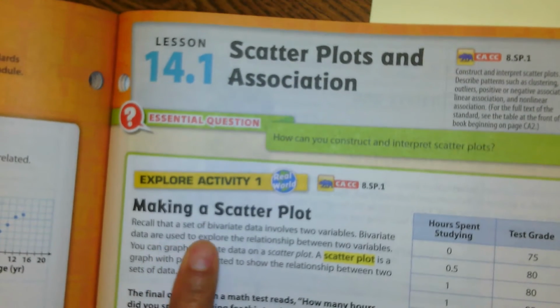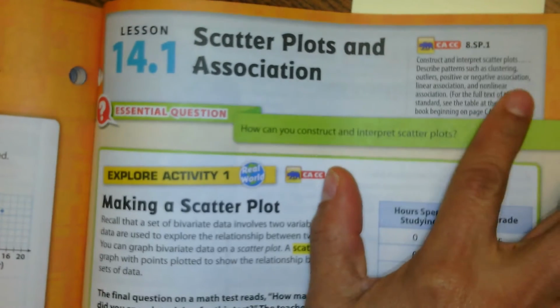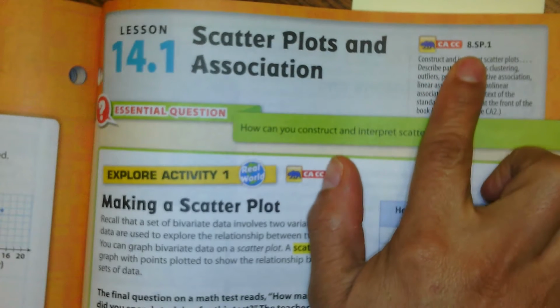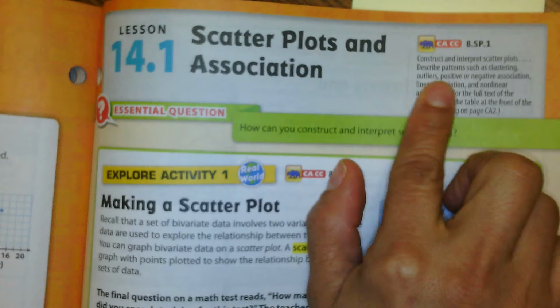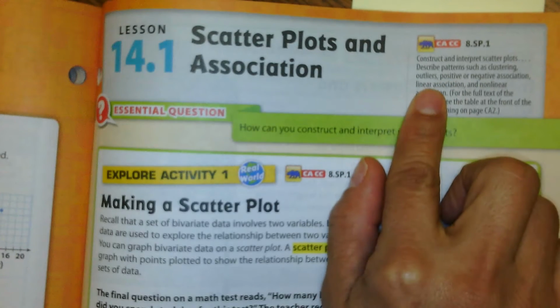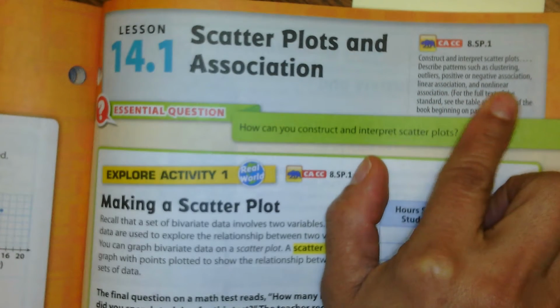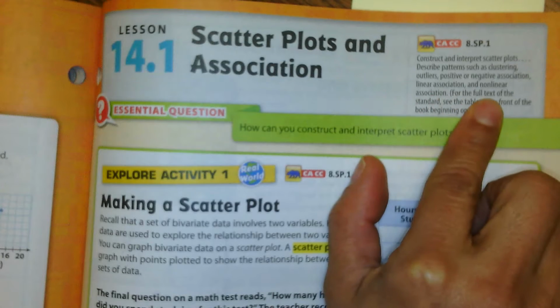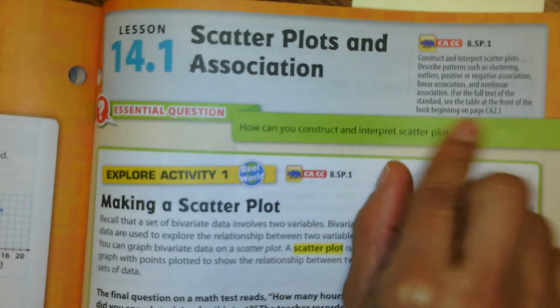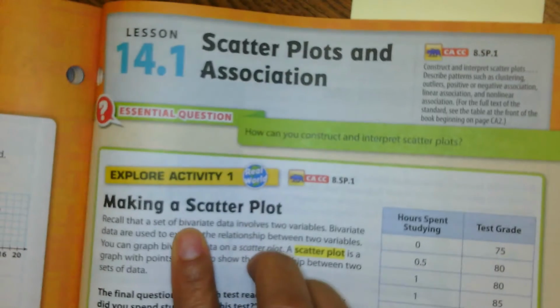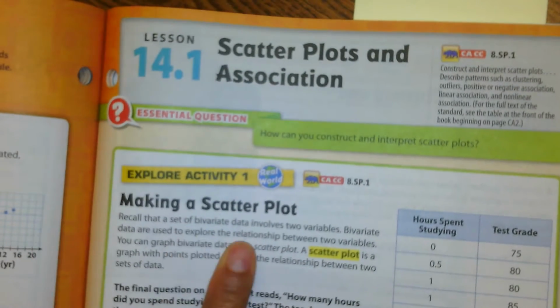The standard that we are focusing on is statistics and probability number one: construct and interpret scatter plots. Describe the patterns such as clustering, outliers, positive or negative associations, linear associations, and nonlinear associations. For the full text of the standard, see the table at the beginning of the page, okay? So anyway, we are making a scatter plot.